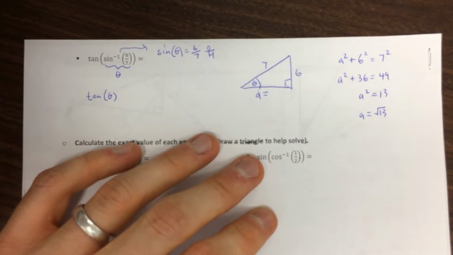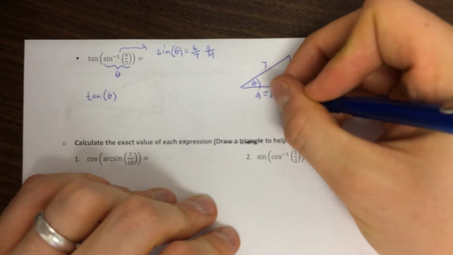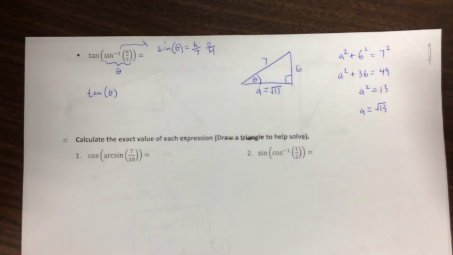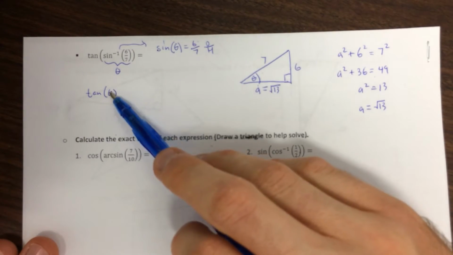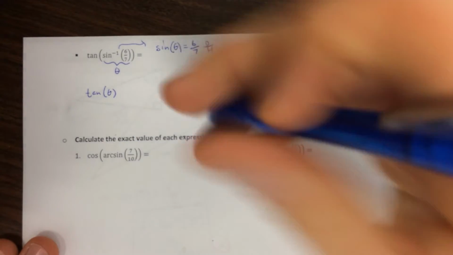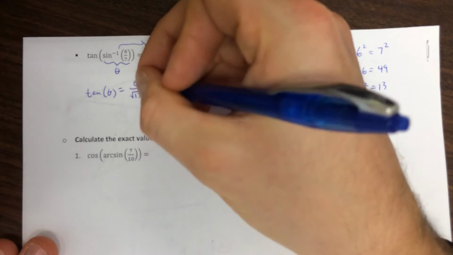If you need to pause it at all, that's fine. So we get A is square root of 13. Now we have everything we need with the triangle. Tangent is opposite over adjacent. So we say 6 over square root of 13.